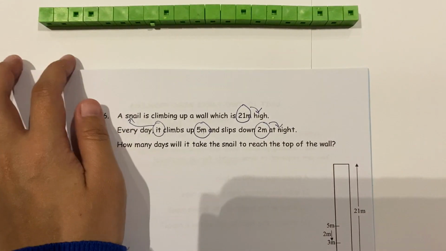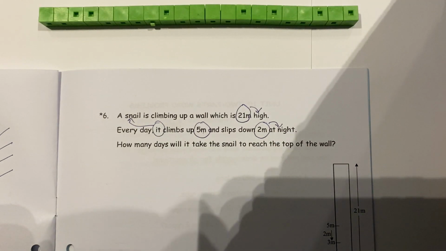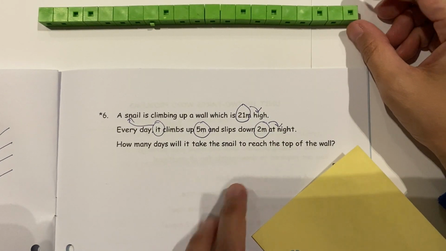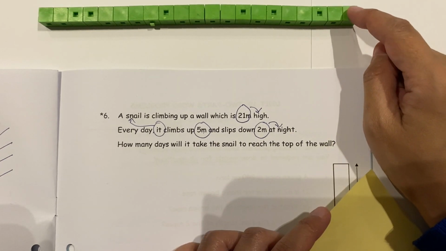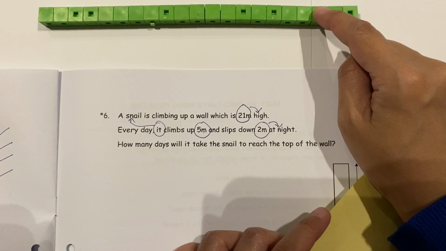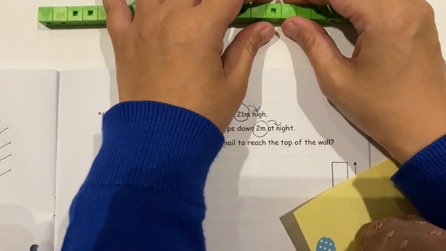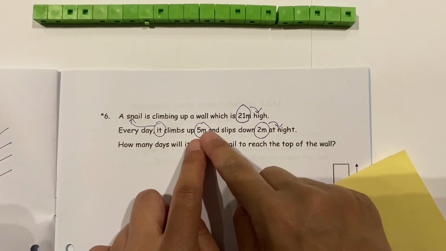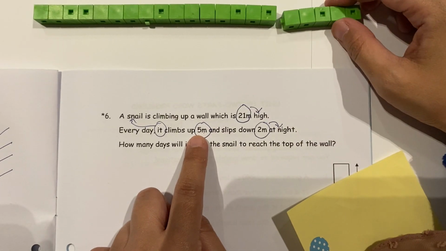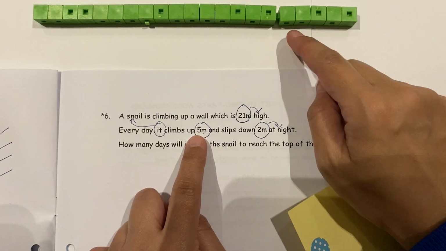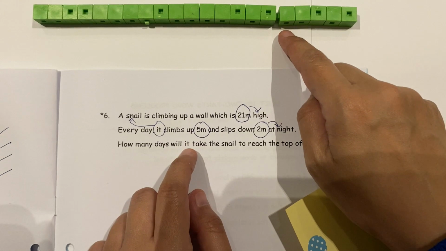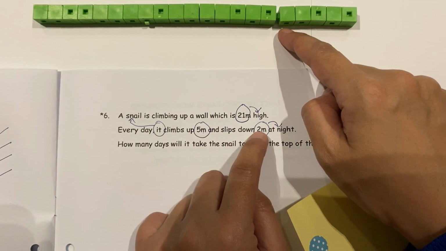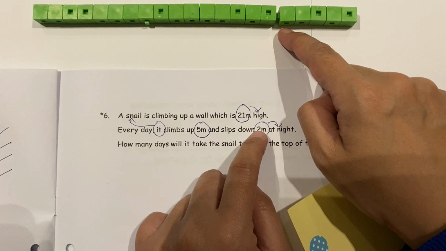Every day the snail climbs up, so that's 1, 2, 3, 4, 5. So 5 meters. However, the snail did not stay at this 5 meters, because at night it slips down 2.